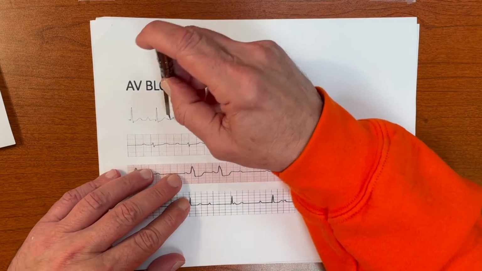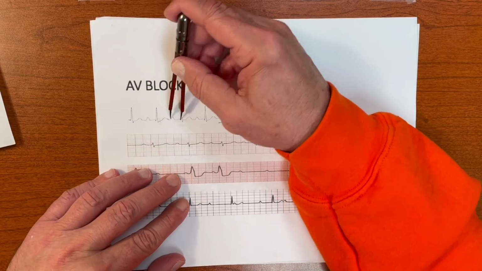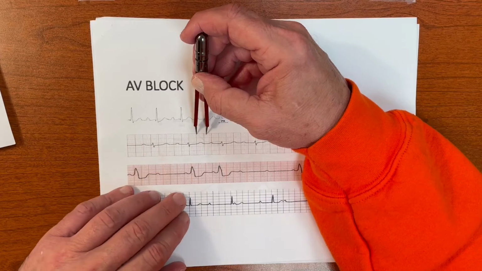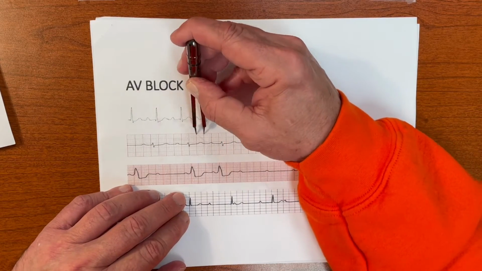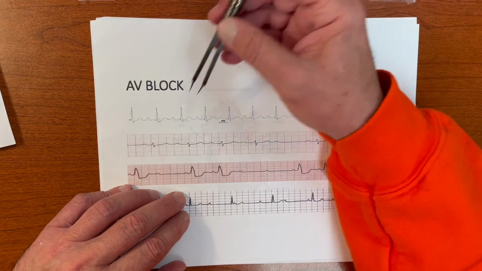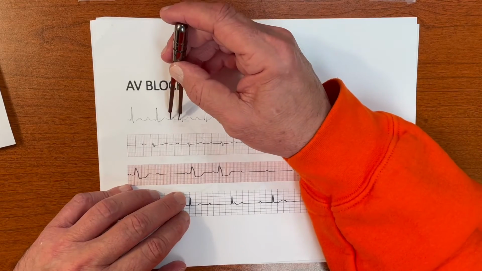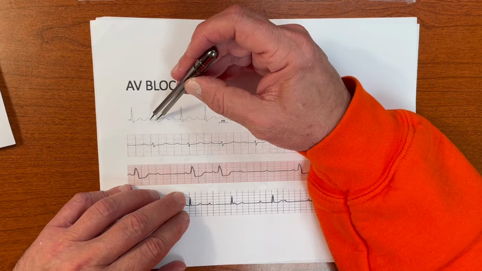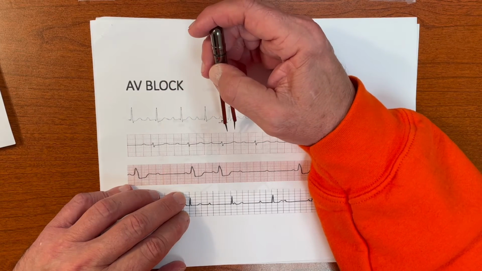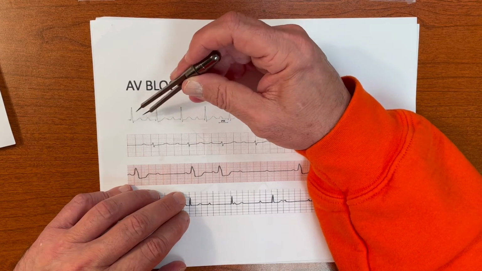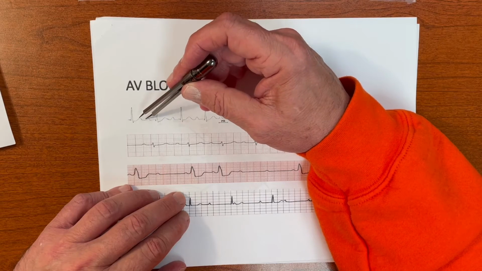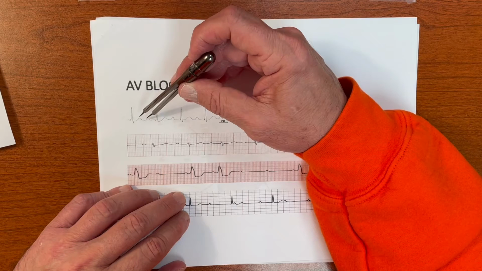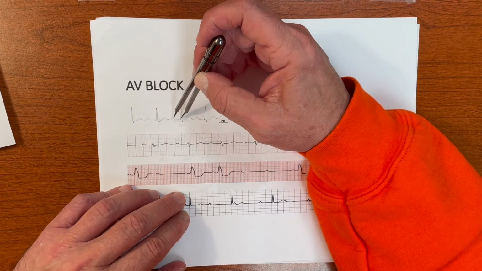PR, the beginning of the P to the beginning of the QRS. That should be less than one large box. So notice how I'm using my calipers. I don't use my eyes. I measure and compare. So if it's longer, then there's an abnormality. Now, that would be first degree AV block if it meets one other condition, that every P is followed by a QRS.